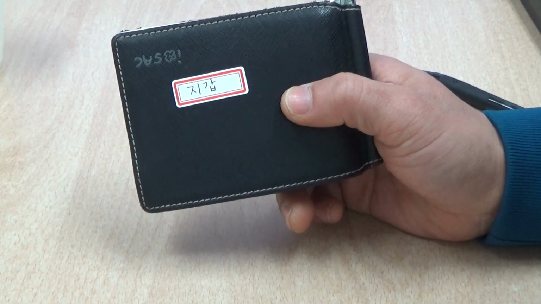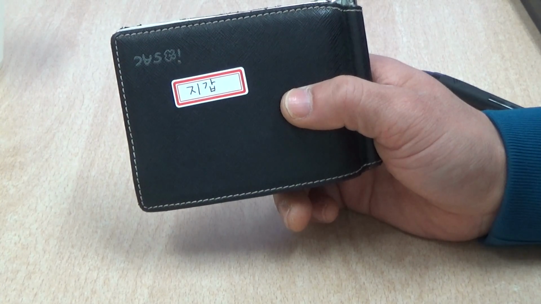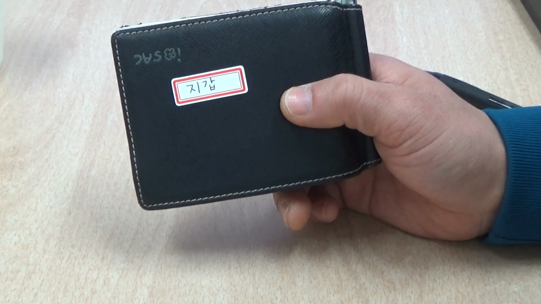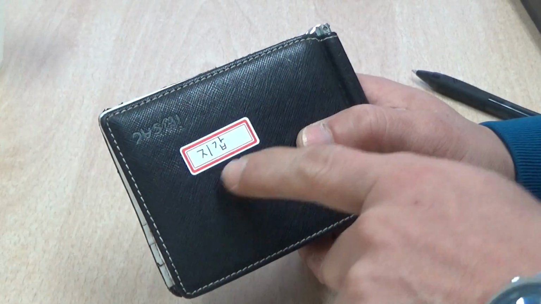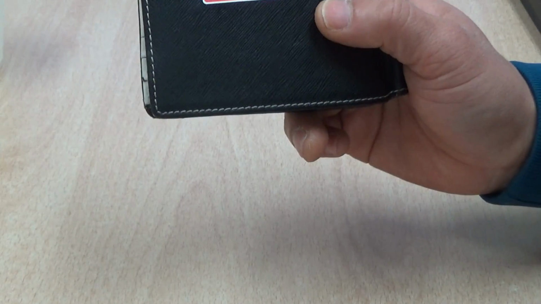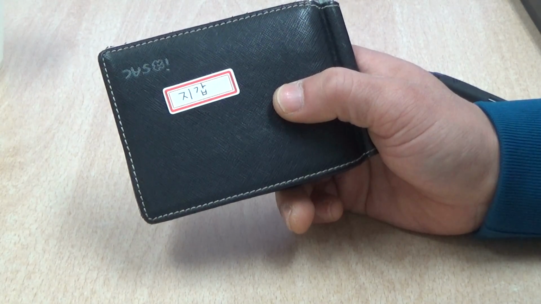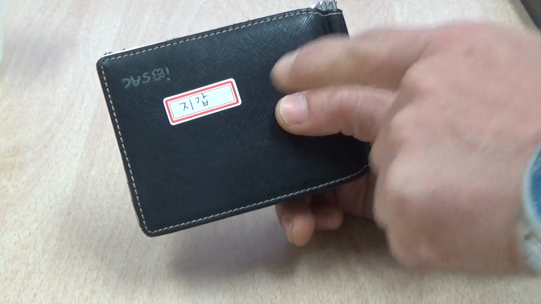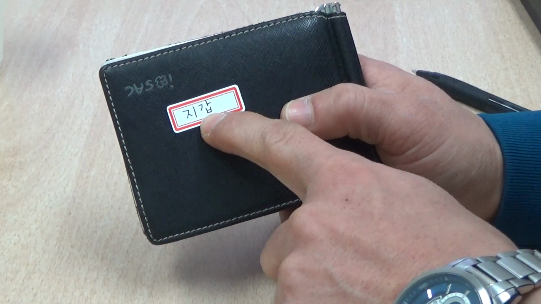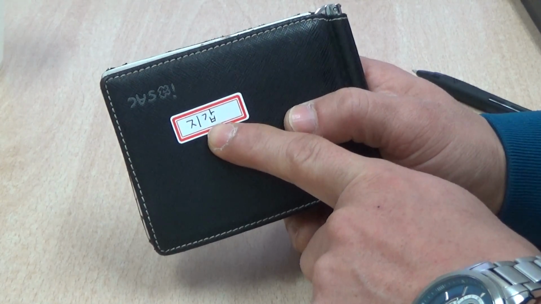Okay, so when you take out your wallet, okay, and then Korean, 지갑. Yeah, 지갑. This is 지갑. Okay, something like that. Alright? And also in the picture dictionary, you can find this Korean word, 지갑. Maybe. I guarantee. Alright? Okay.